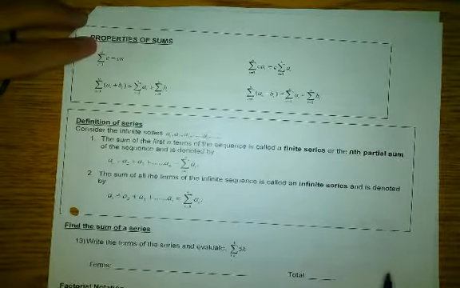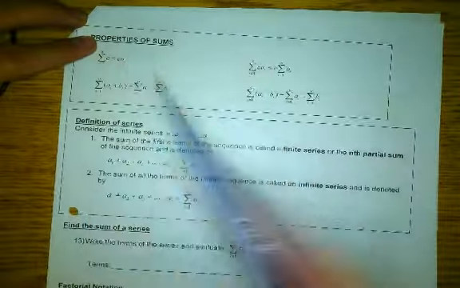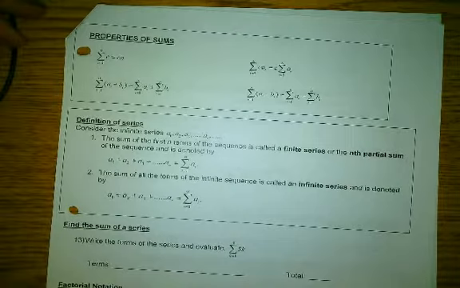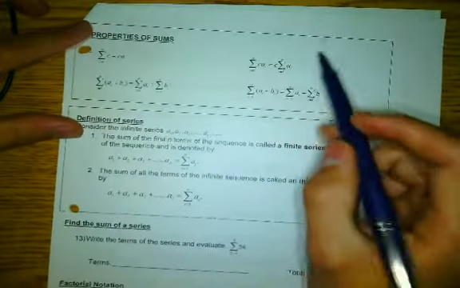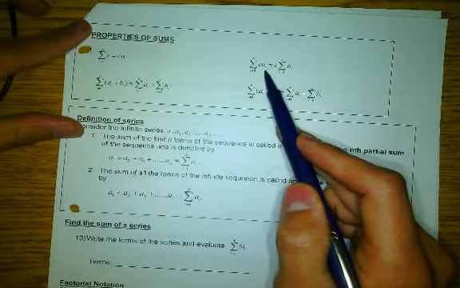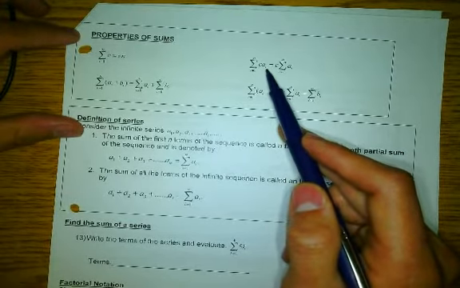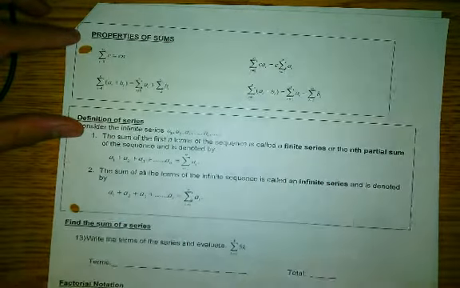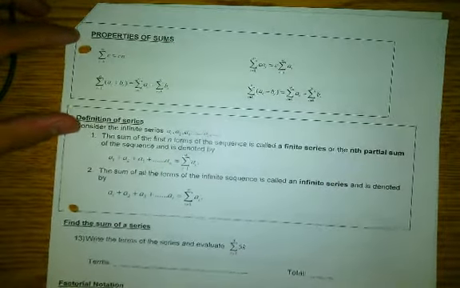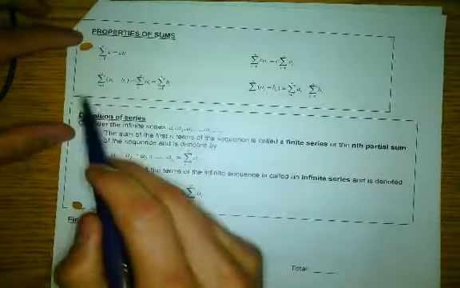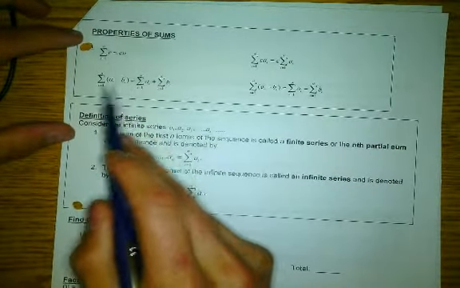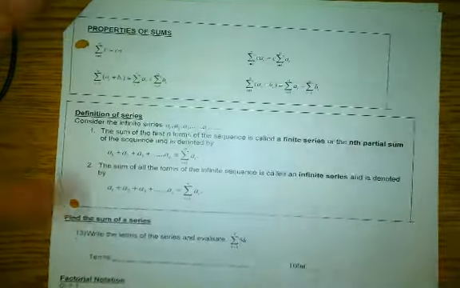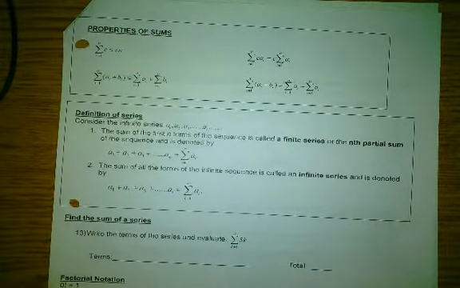Second property. If you have a constant in front of a sequence, you can pull out the constant, deal with the sequence by itself, and then at the end multiply by that constant. Third one. If you have 2 things being added in a series, you can split it into 2 separate series and then add up the results at the end. Same thing with subtraction. Do you have to know this? Nope. Can they save you time? For sure. Cool? Here we go.